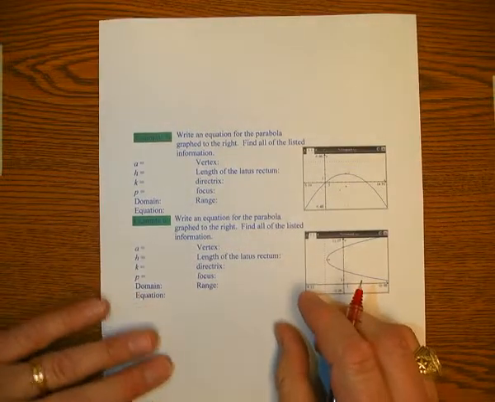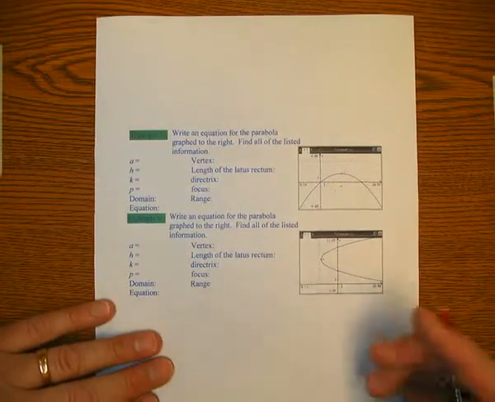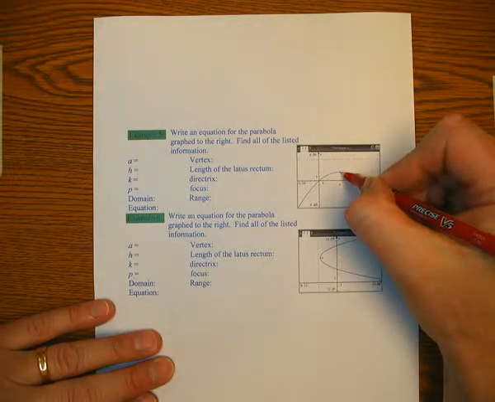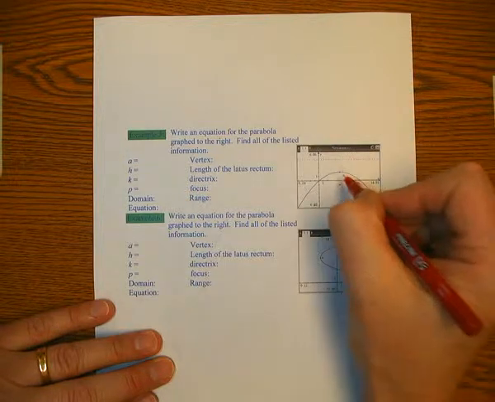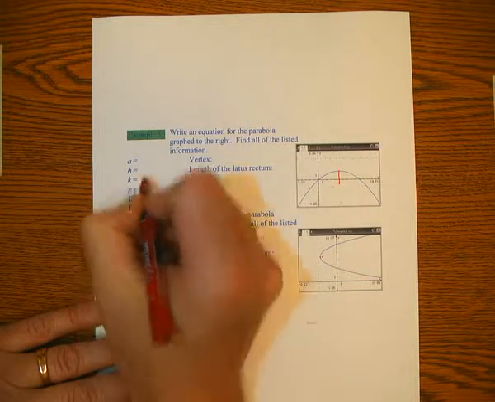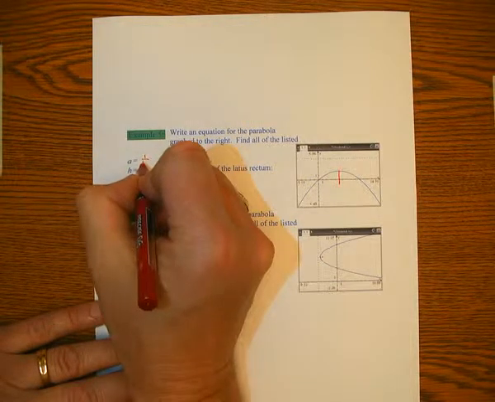All right, let's take a look at going from a graph now. Your a value is going to be 3. I'm sorry, your p value is going to be 3. That is from here to here, which means a is 1 over 4 times that.